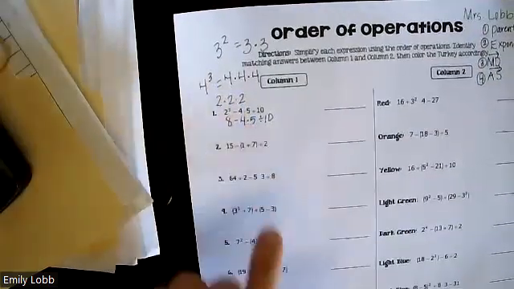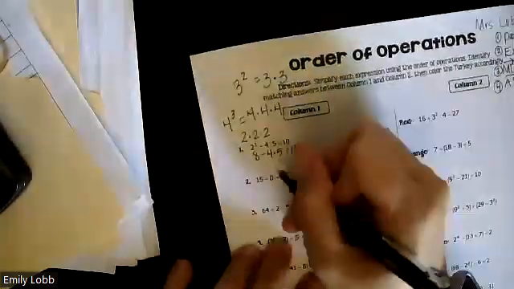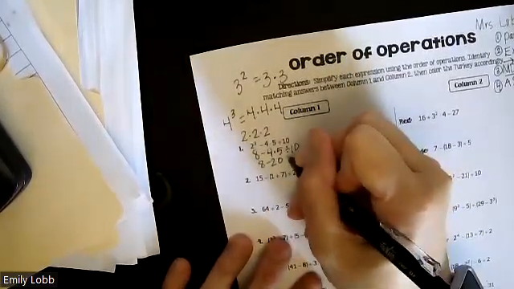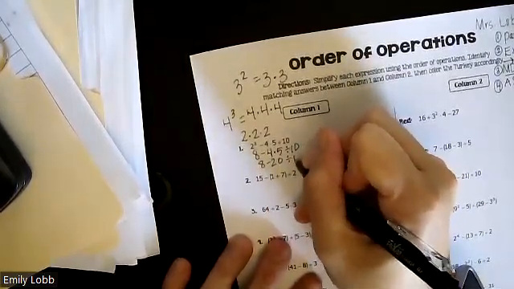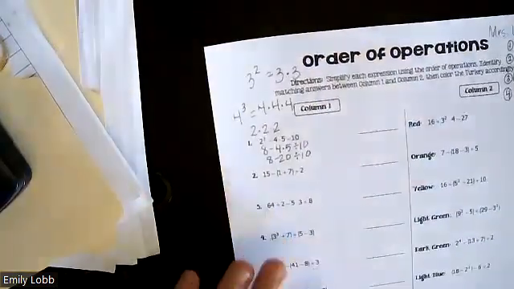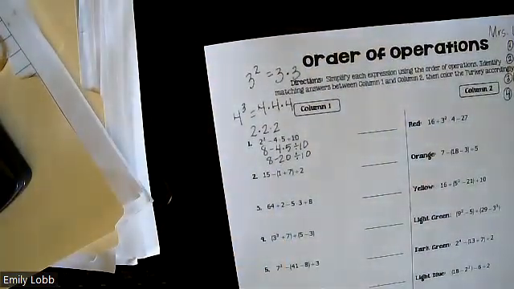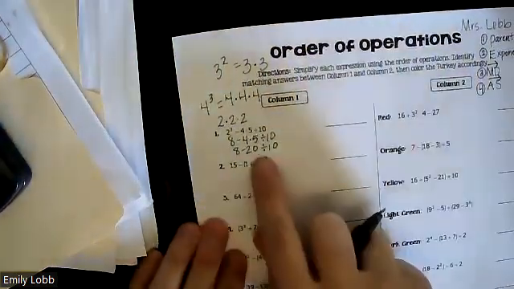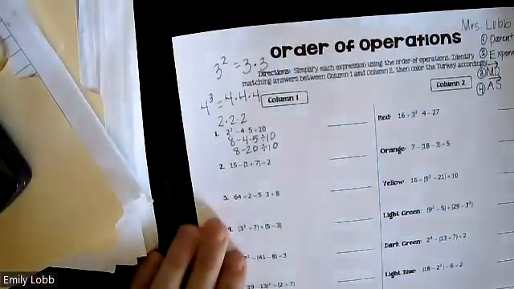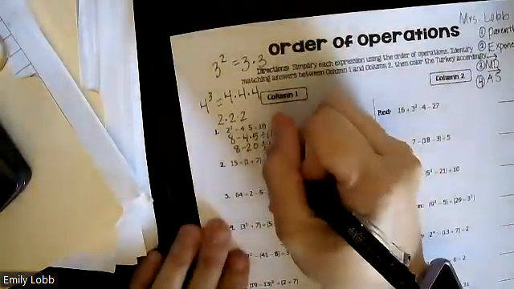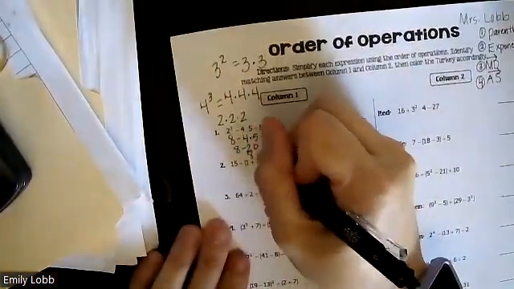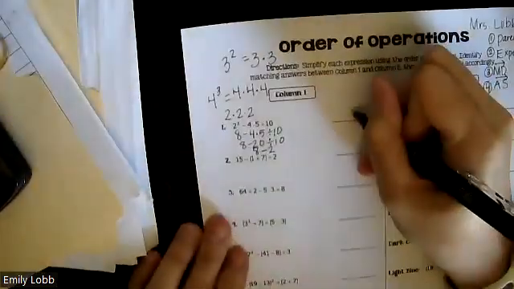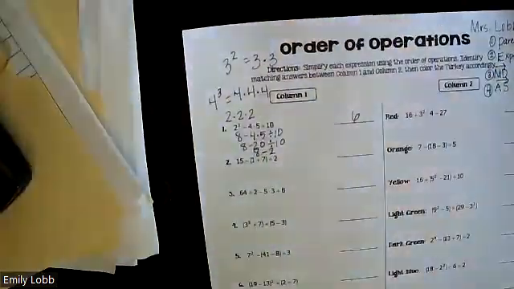So 4 times 5 is what? 20. Notice I'm bringing everything down with each step here. Multiplication and division. So I'm not quite done with step 3. What's 20 divided by 10? 2. So I have 8 minus 2, which is what? 6. That is my final answer there.